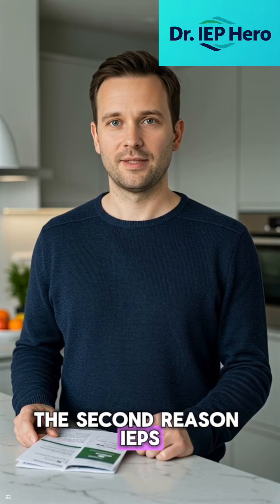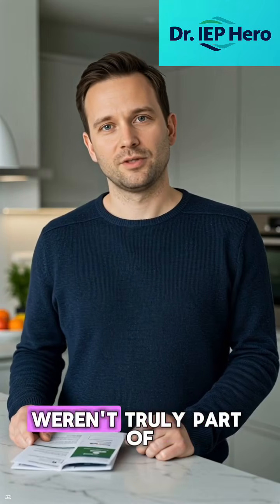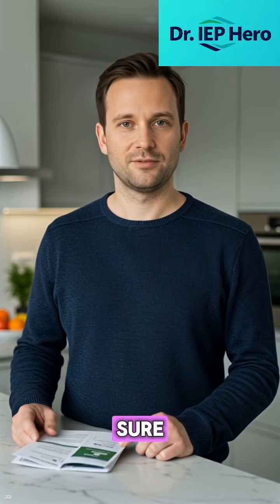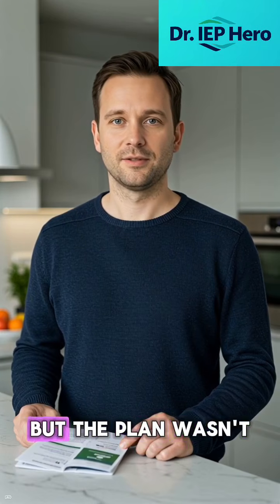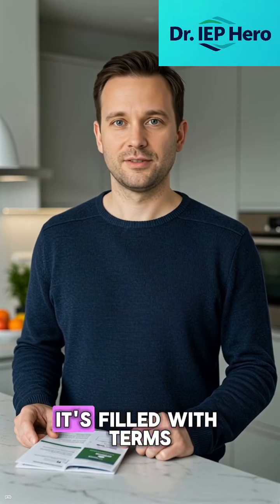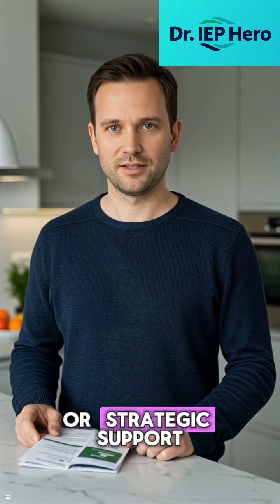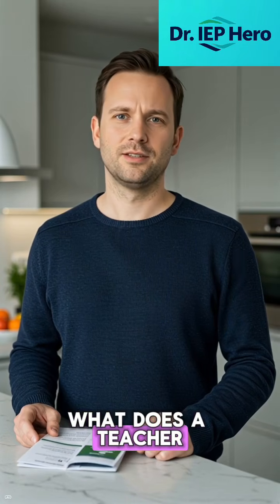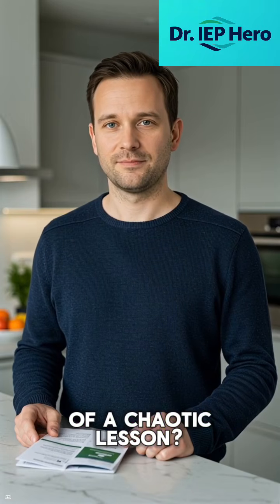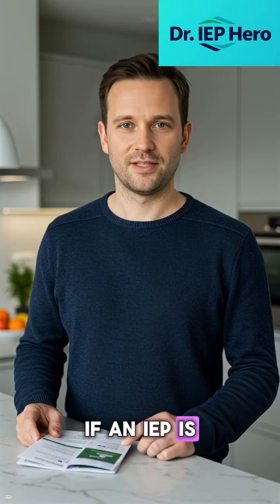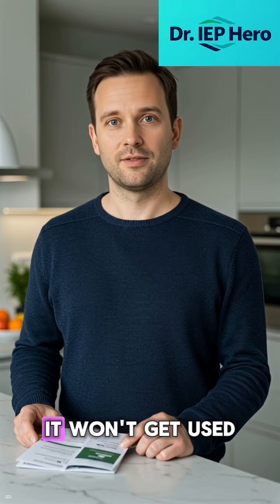The second reason IEPs fall flat is that general education teachers, the people on the front lines, weren't truly part of the design process. Sure, they might have been in the meeting, maybe for a few minutes between classes, but the plan wasn't written in their language. It's filled with terms like scaffolded instruction, multisensory approach, or strategic support. What does a teacher managing 25 other kids actually do with that information in the middle of a chaotic lesson? If an IEP is so complex that a teacher has to pull it out and reread it just to remember what to do, it won't get used.